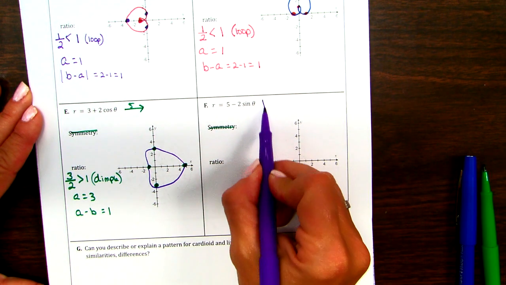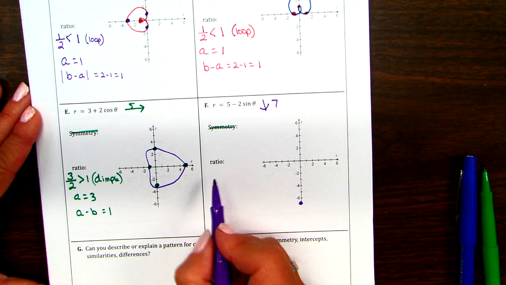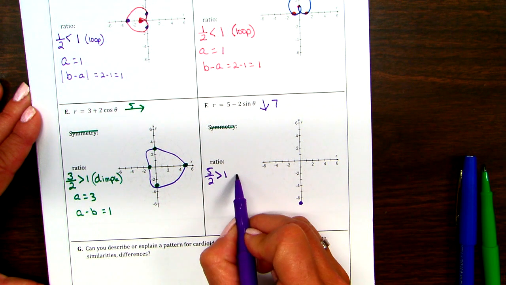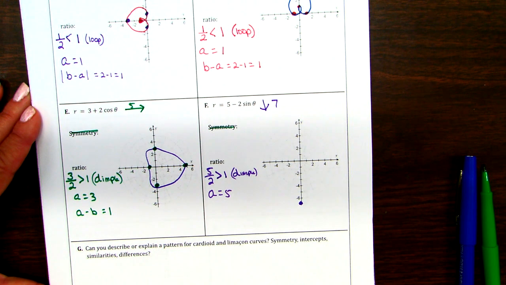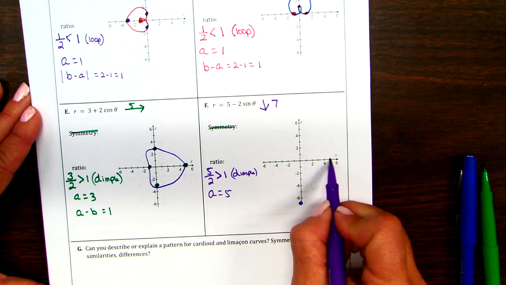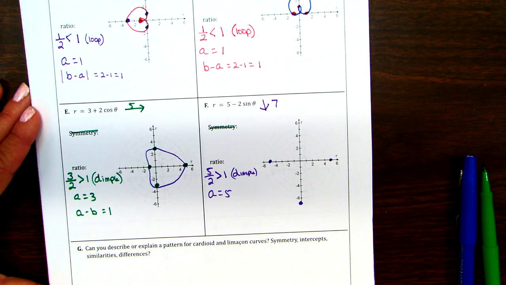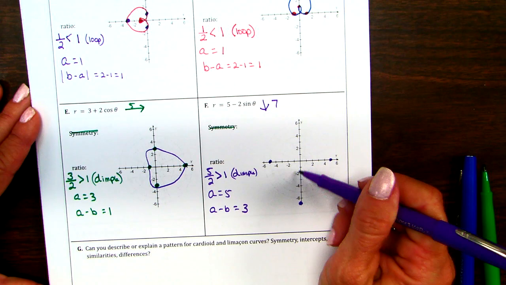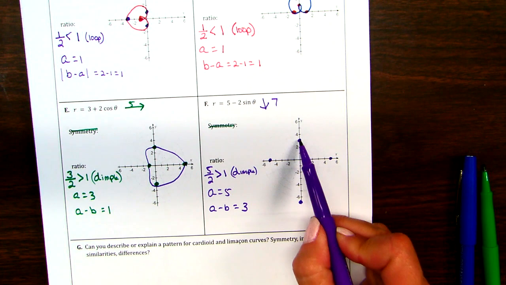All right, last one. This would be down 7. Ratio 5 over 2, of course, is greater than 1. This is going to be a dimple. A is 5. A minus B is 3. Do I put the 3 down here close to the other point? Nope. Dimples are the ones that are really more spread out. And that's it.